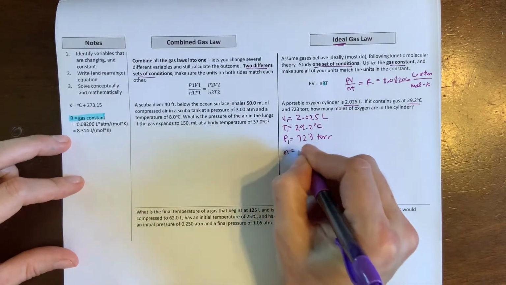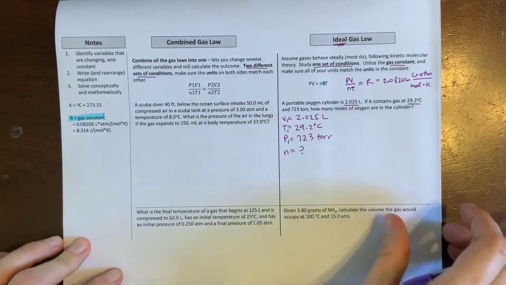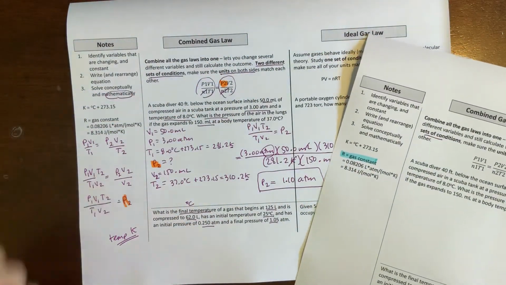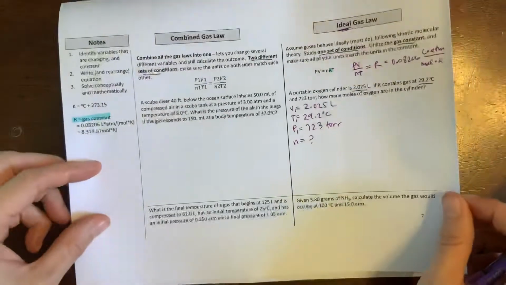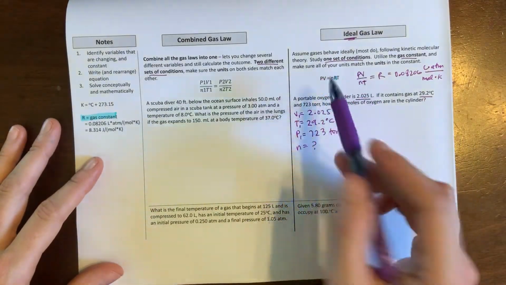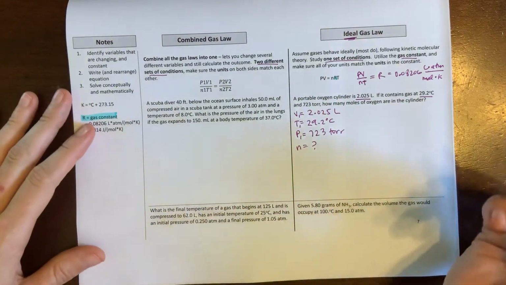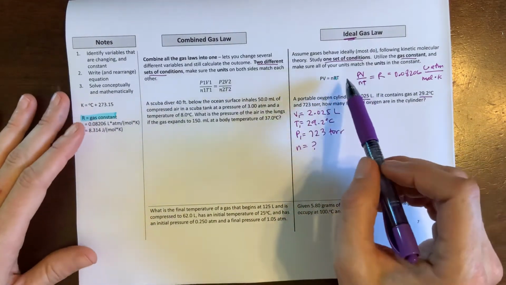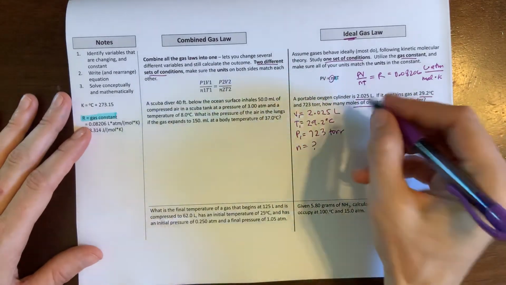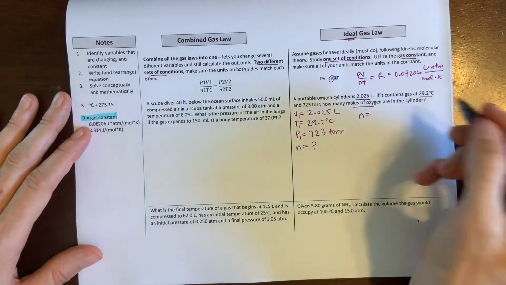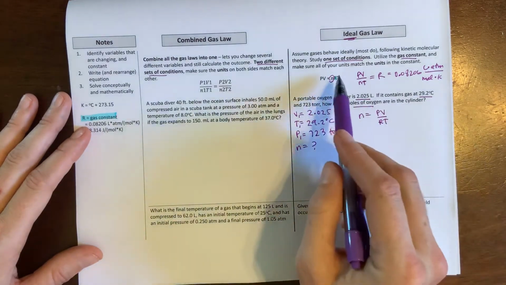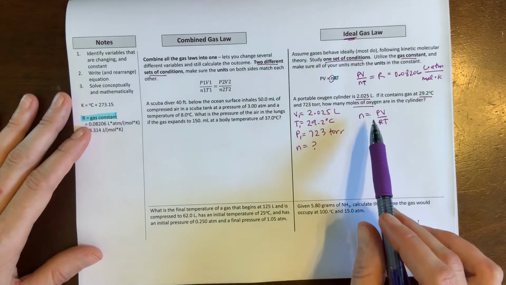How many moles? And once I'm done writing all those down, I can see it looks very different from the combined gas law where I had 6 different pieces of data. And so the fact that I have V, T, P, and N tells me, okay, this is going to be an ideal gas law problem. I'm solving here for moles of oxygen, and that's my N here. So N is going to be equal to P times V over RT if I rearrange those variables.